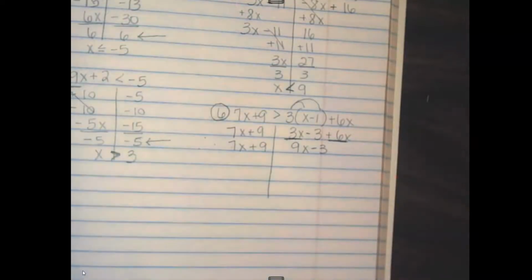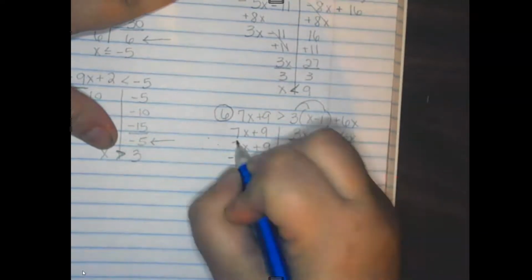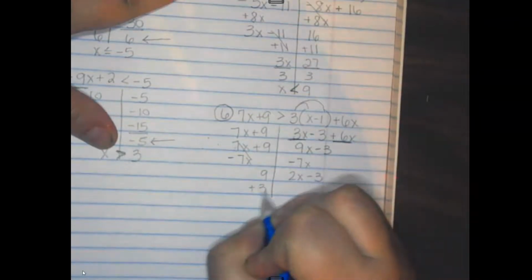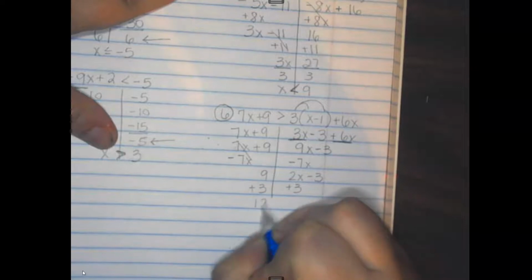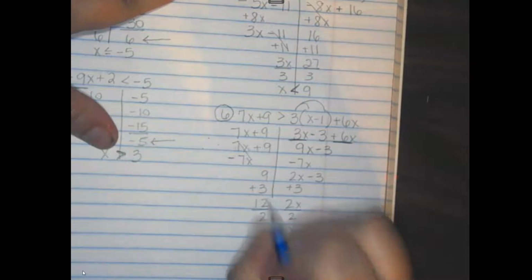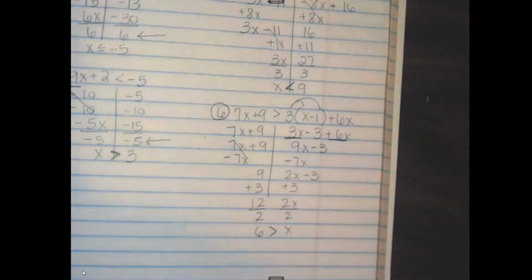All right, I have no more parentheses. I have one x on the left and one on the right. I don't have multiple x's on one side. So now I'm going to subtract x from both sides. And again, I did not multiply or divide by negative, so my sign is going to stay the same direction. 12 divided by 6 is 2. So this says that 6 is greater than x. So my x is going to be smaller. So 5, 4, 3, 2, and 1.